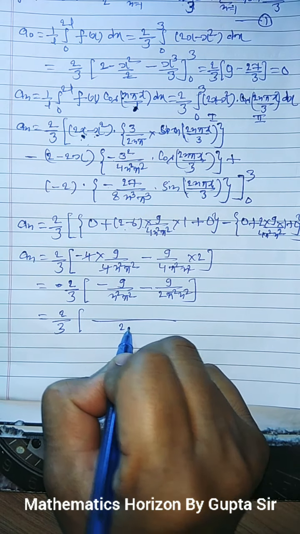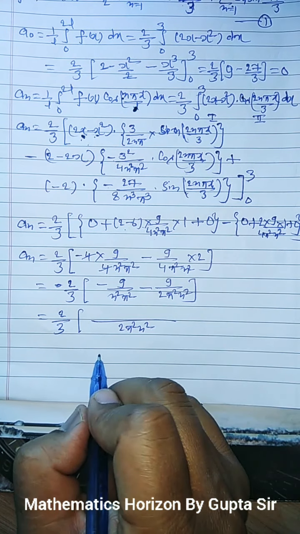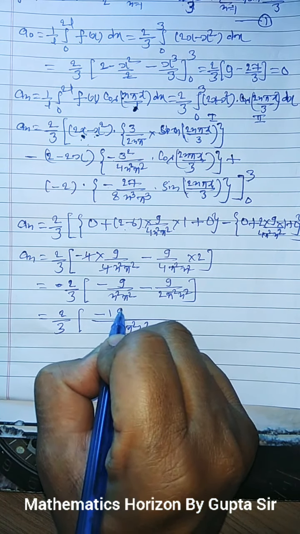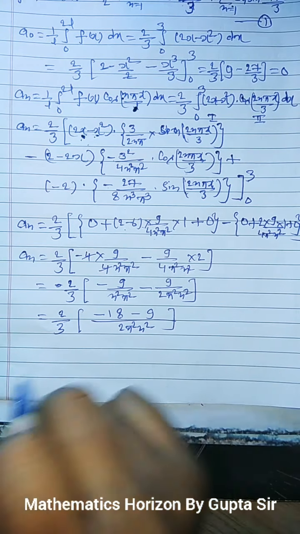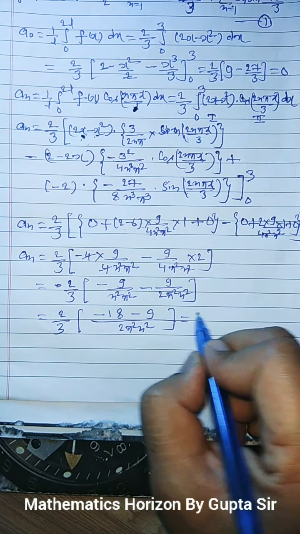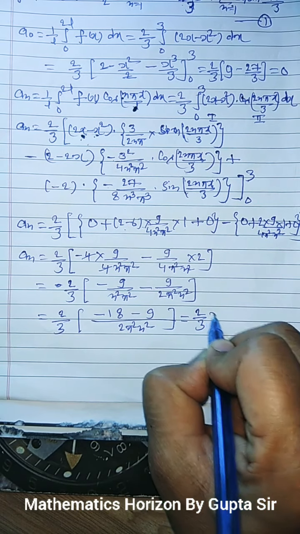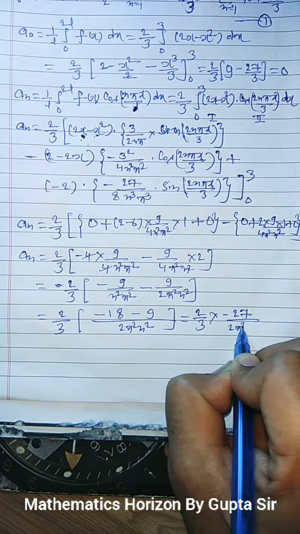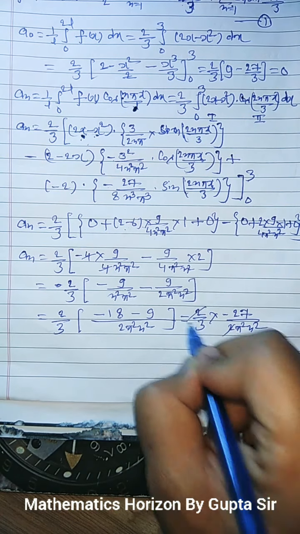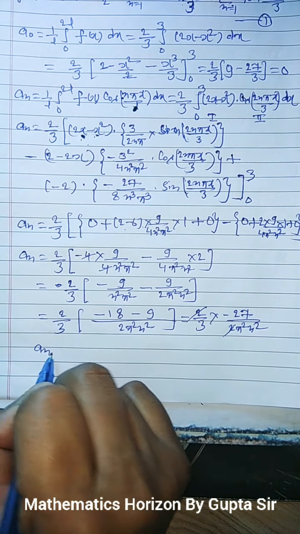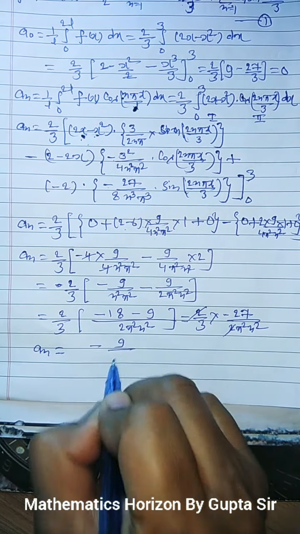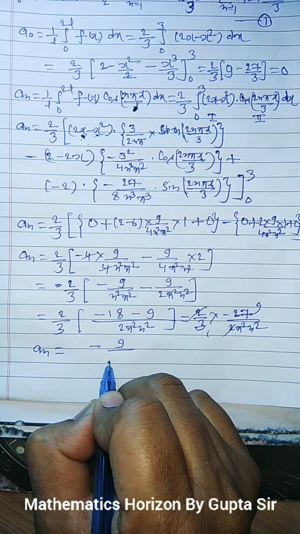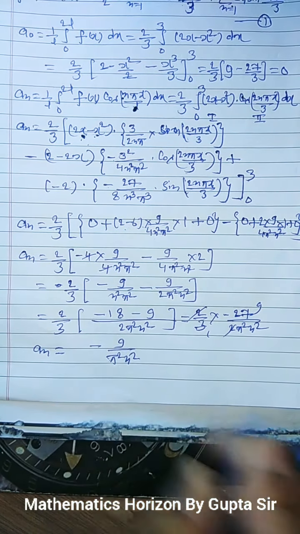Here 2 pi square n square is the common term. Here we have minus 18 minus 9. On solving this, 2 upon 3 into minus 27 upon 2 pi square n square, this 2 will be cancel out, means an is equal to minus 9 upon pi square n square.